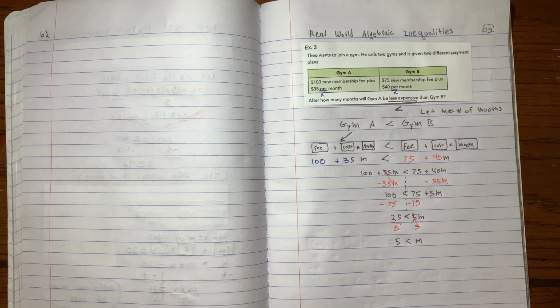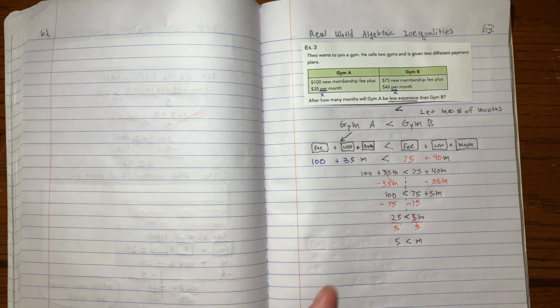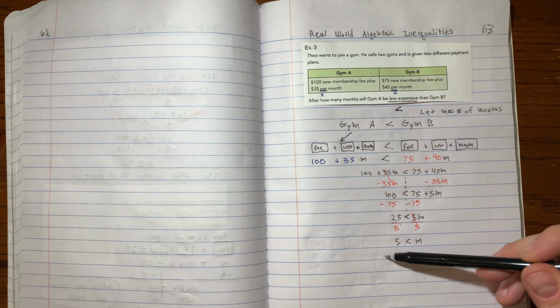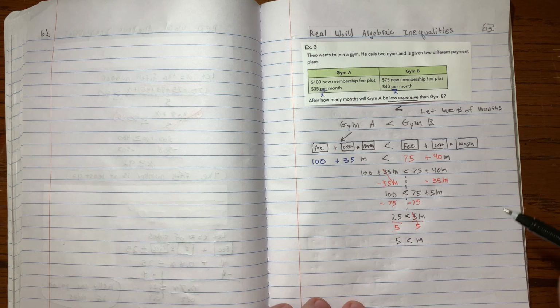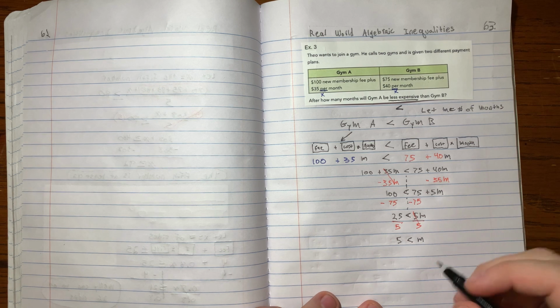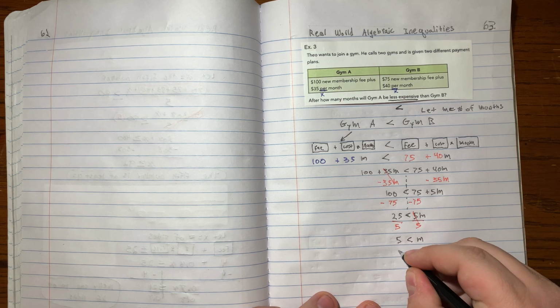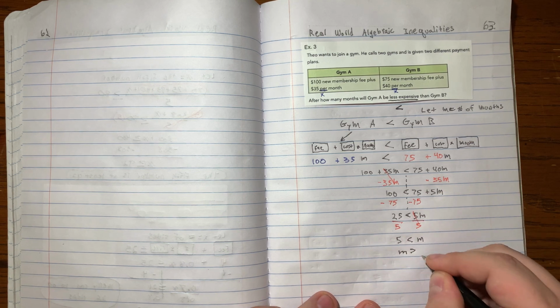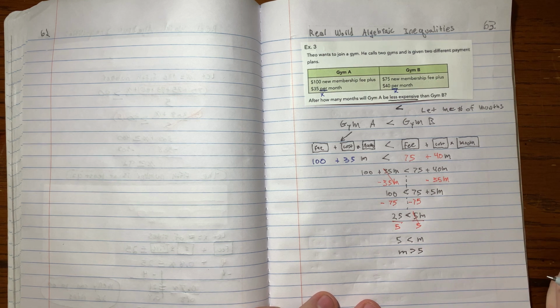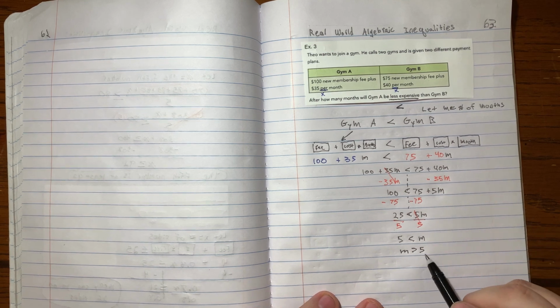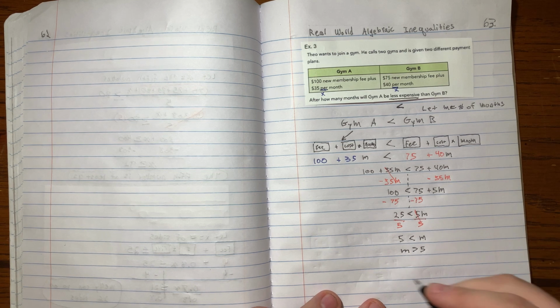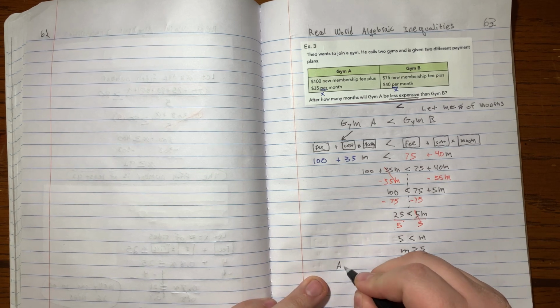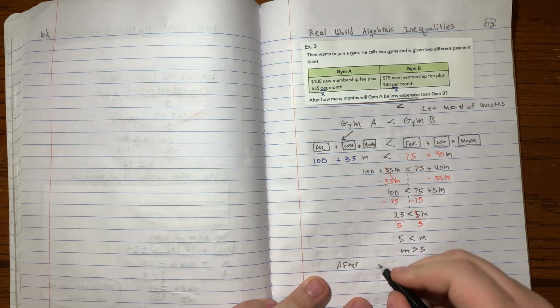What does that really mean? Well, we have to do the flip-flop. Remember, we want our variables to be written on the left, so we have to read it backwards. If I read this backwards from right to left, it says that M is greater than 5. So that means that after 5 months, Gym A will be less expensive than Gym B. So that is my answer as a sentence.